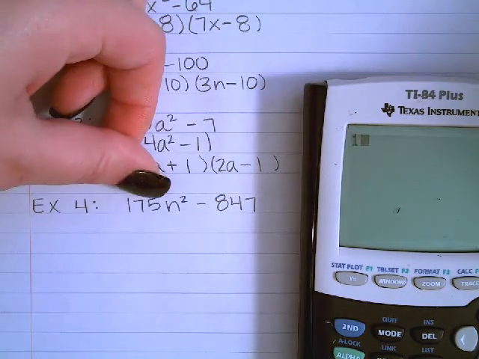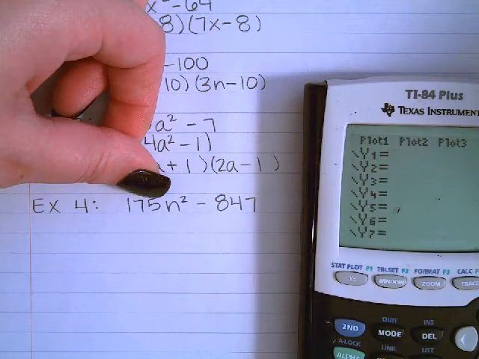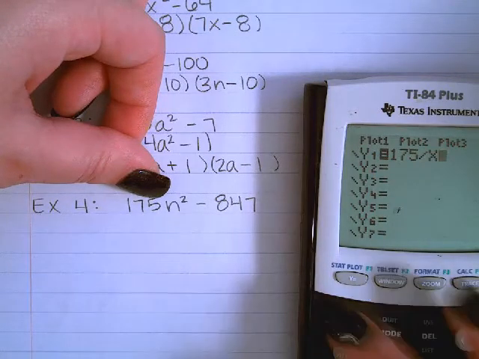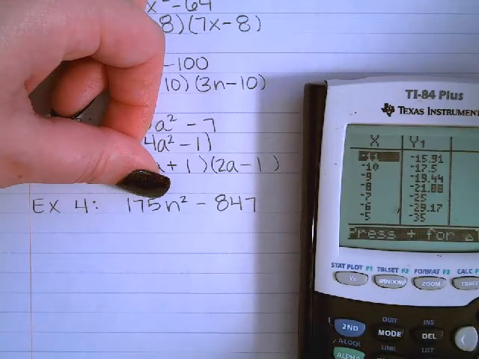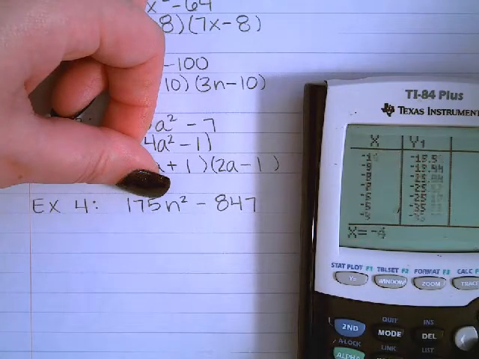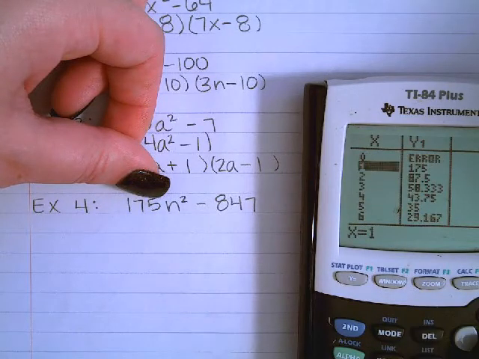So I just start doing, actually we can do our little divide trick. The reason I'm going to do this is because this is going to show me what numbers go into 175. So 175 is divisible by 1, but not 2, not 3, not 4.